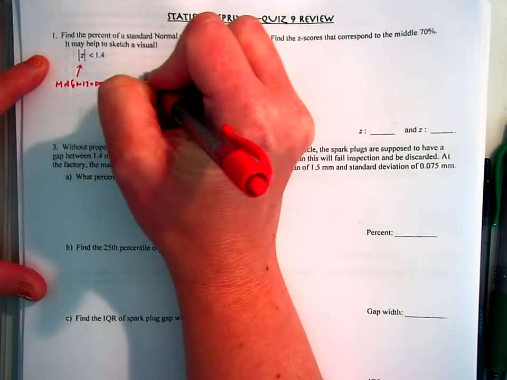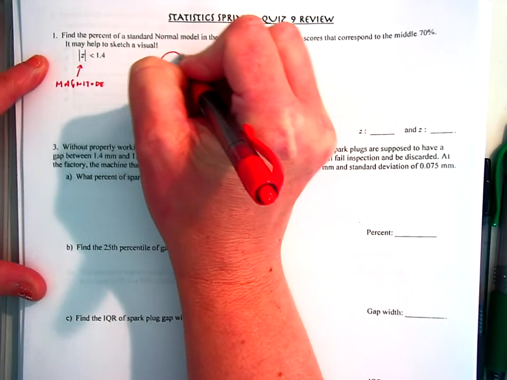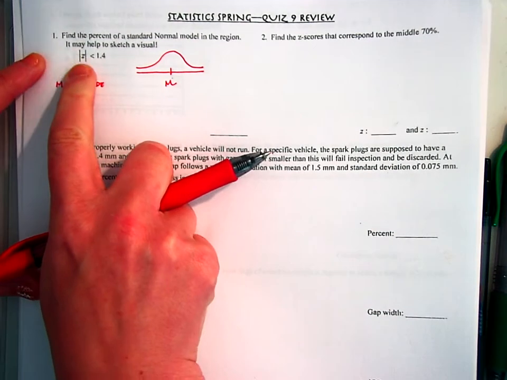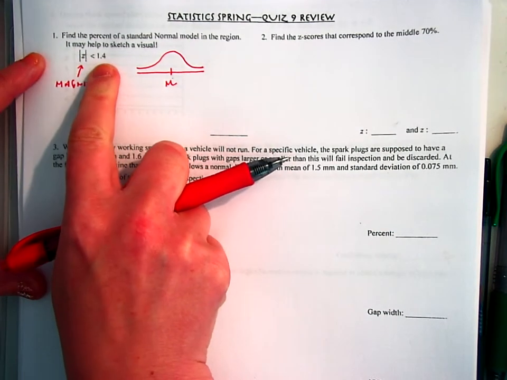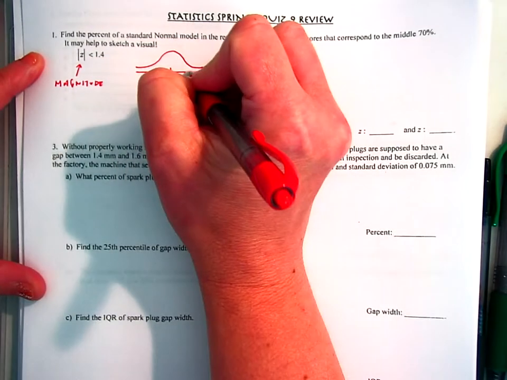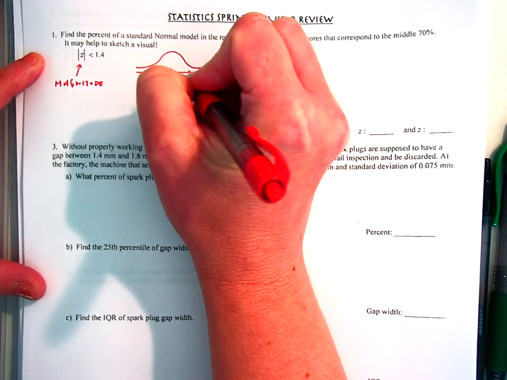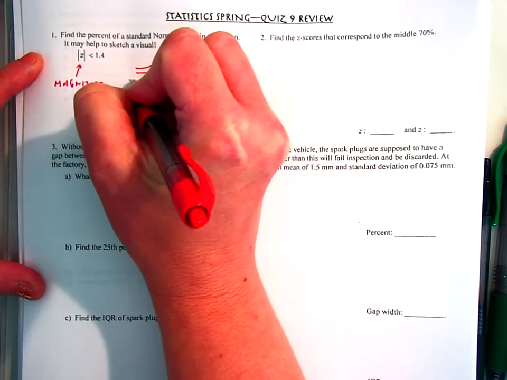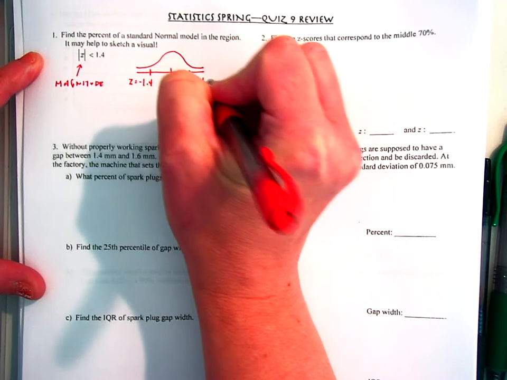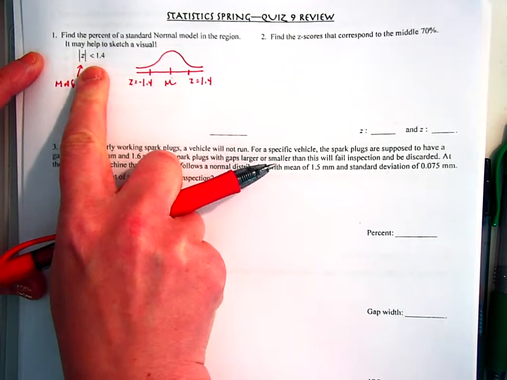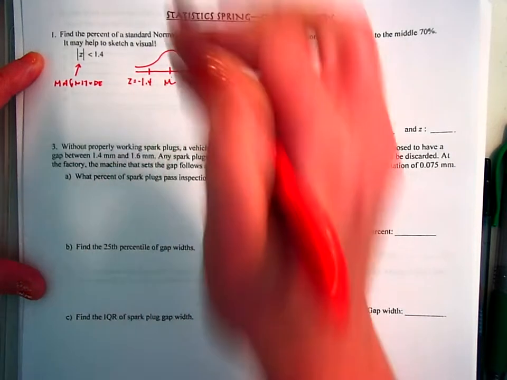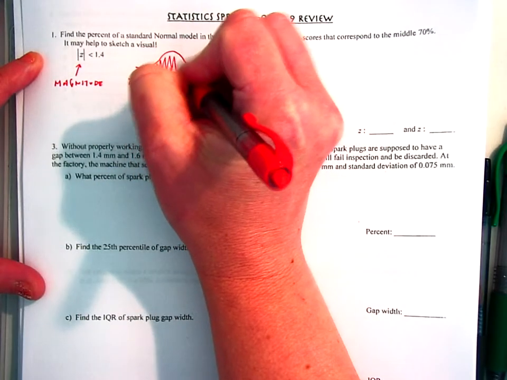If I sketch out a visual, here's my normal curve, here's my mean, right smack in the middle. We're saying that the distance from the mean is less than 1.4 standard deviations. So I want to go 1.4 standard deviations over to the right and to the left. Here z would be negative 1.4, and here it would be positive 1.4. Less than 1.4 from the mean would be the in-between part from here to here.